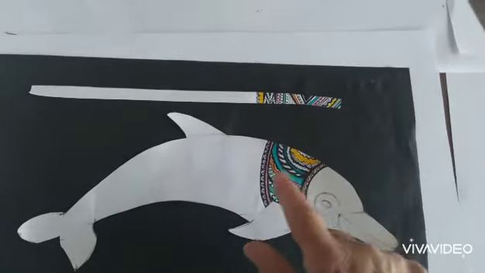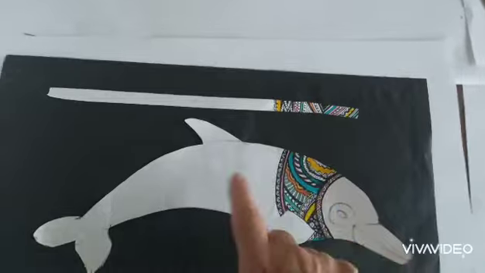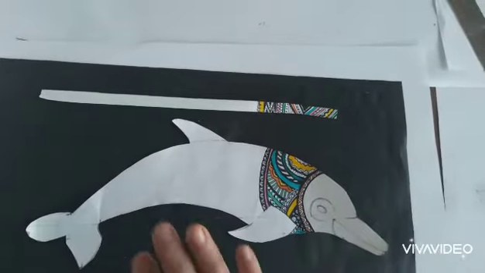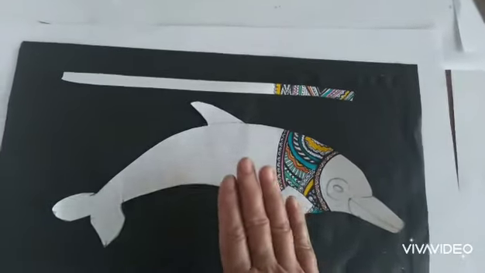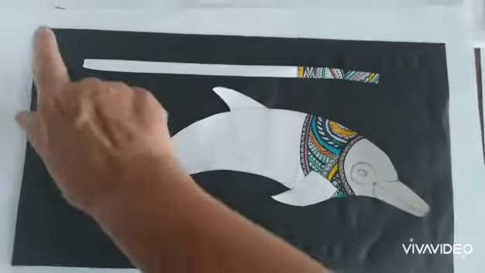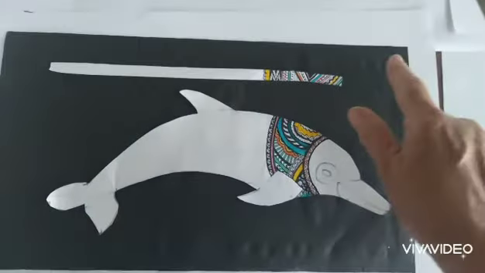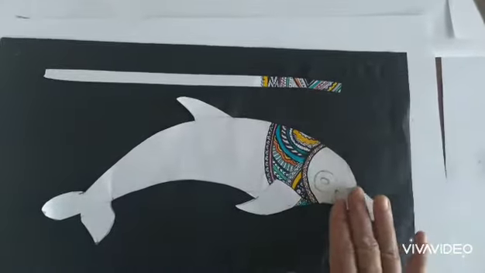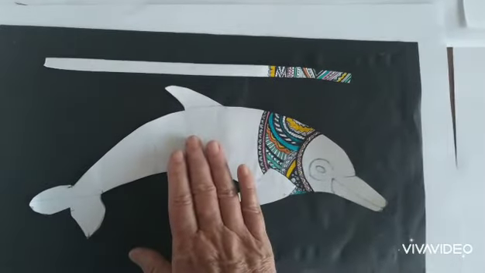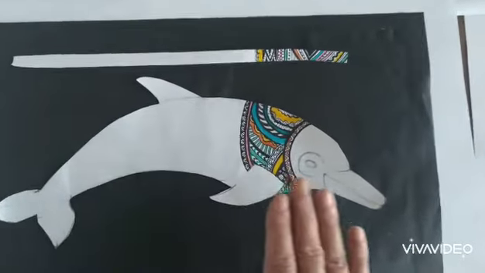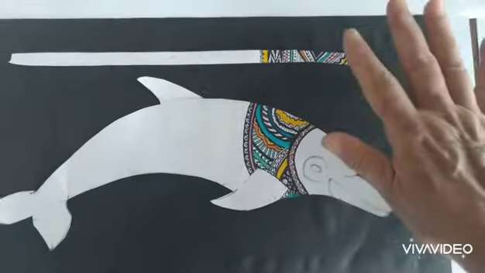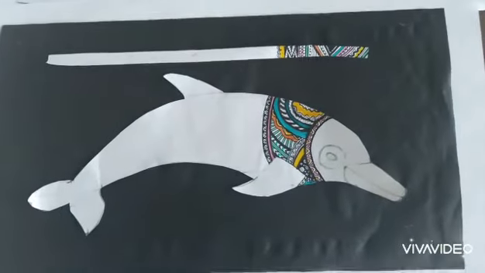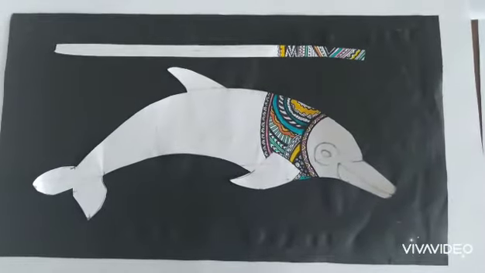So once the patterns have been decorated onto the dolphin and the border, then it gets cut out, and then I will frame it because I need to get the right size black paper because they all have to be the same size for exhibition purposes. But I just quickly wanted to show you. I would love to finish it, but I need to export this video and get the tutorial to you on time.